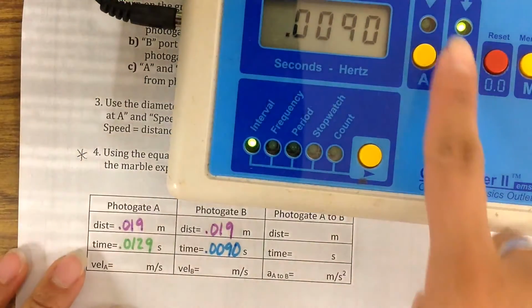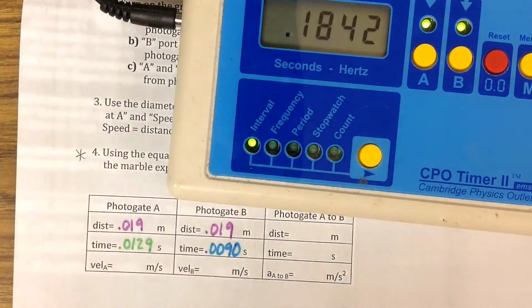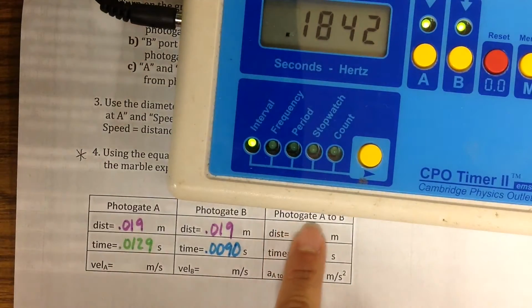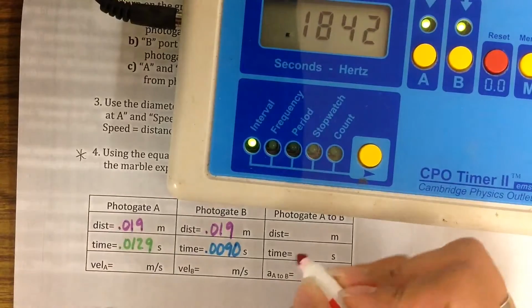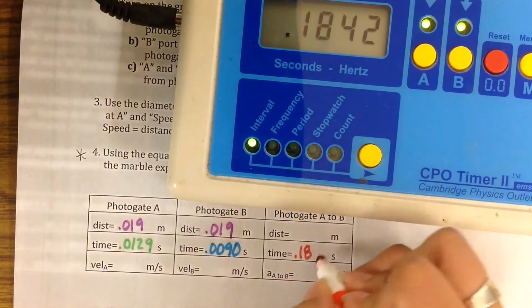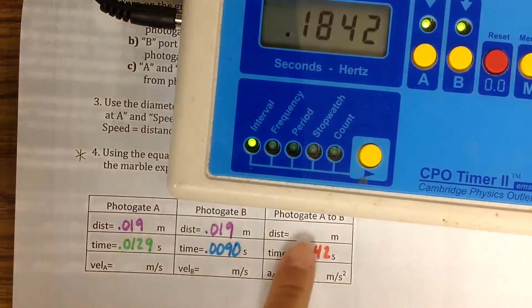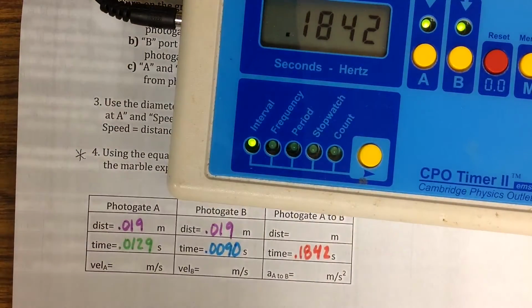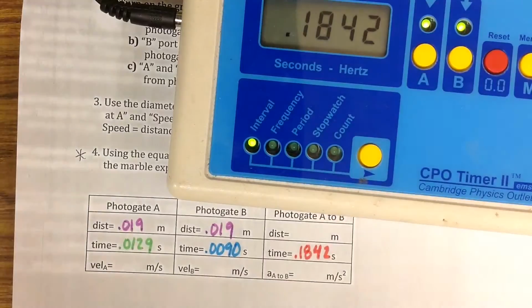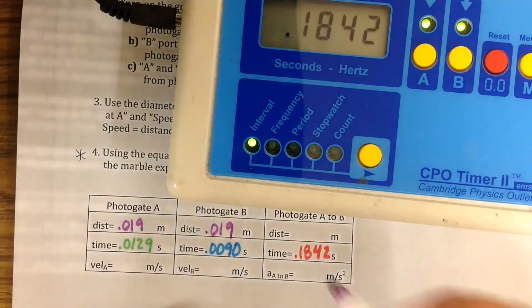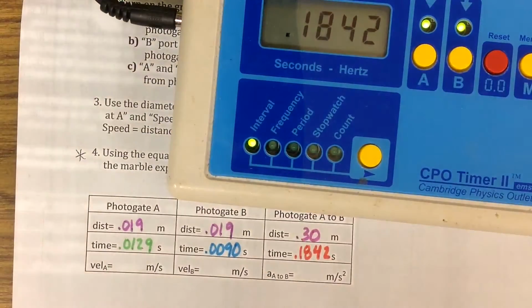Then you are being instructed to turn on both lights. This should be the largest value that you have on your timer box, and this is going to go in the column that says photogate A to B. This represents the amount of time that it takes for the marble to roll from the first photogate to the second photogate. Notice that I did not put in a distance of 0.019 in this last column. The instructions asked you to place your photogates at the 30 and 60 centimeter mark, which means that they should be located 30 centimeters away from each other. Once again, we need this distance to be in meters, so 0.3 meters goes there.